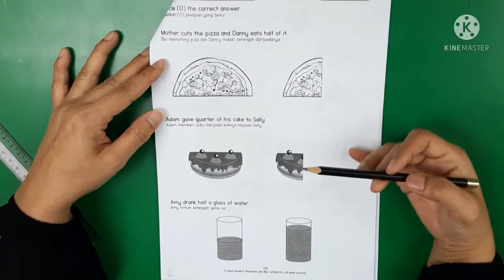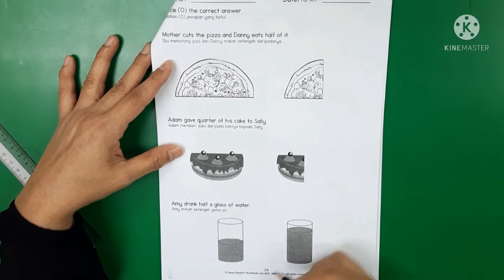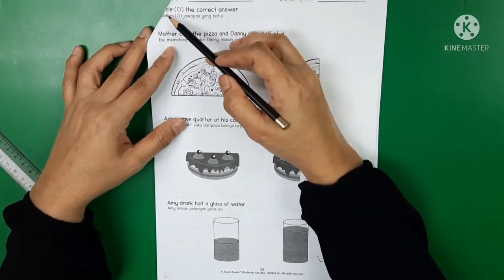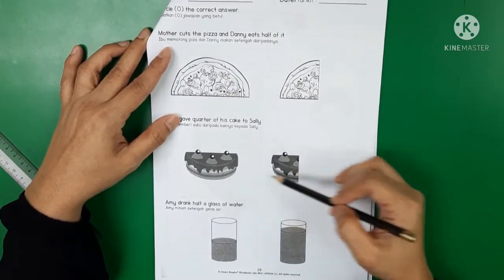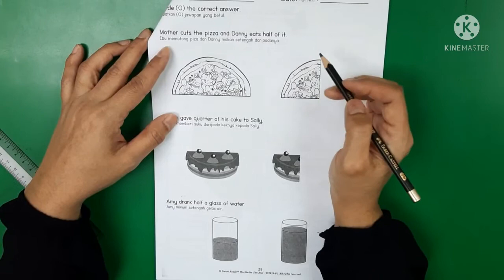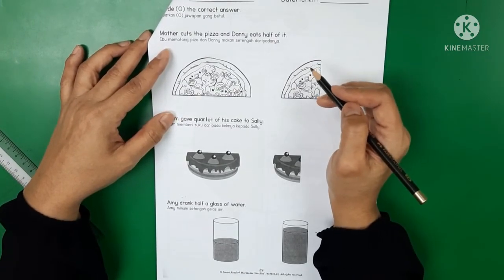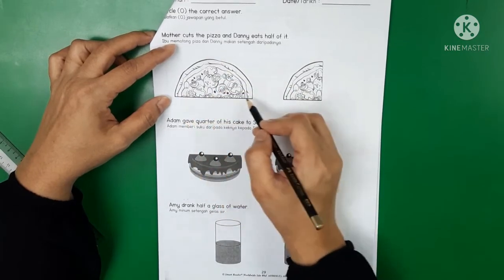Now, the last exercise on fraction. Turn to page 29. Let's read the instruction. Circle the correct answer. We have a few pictures over here. First, let's identify which one is half and which one is quarter. Look at this pizza over here.